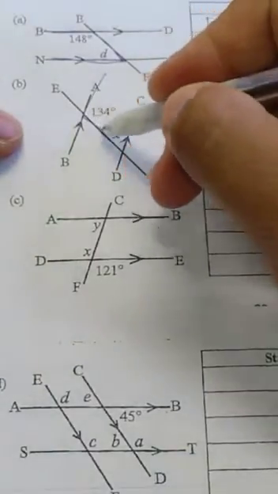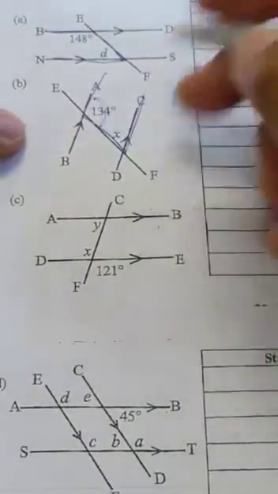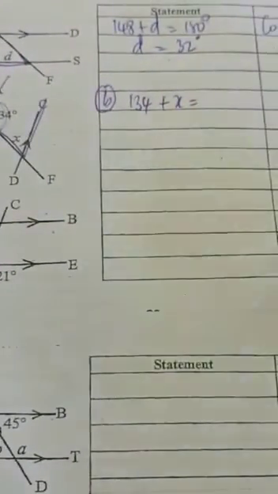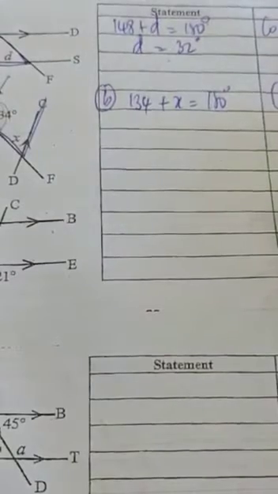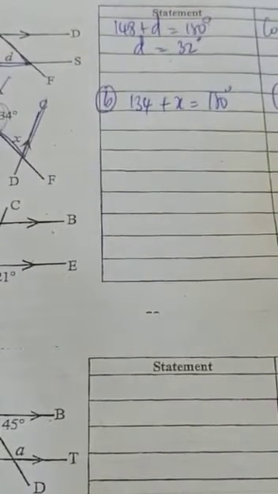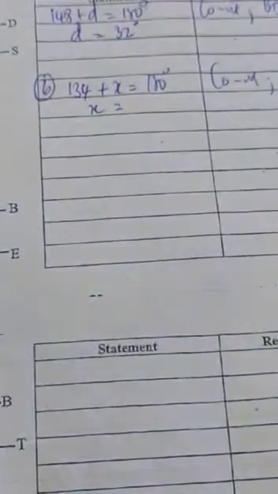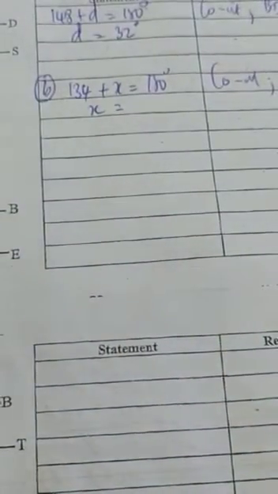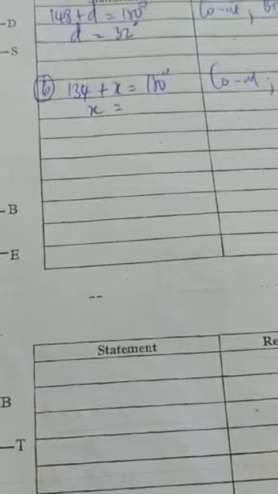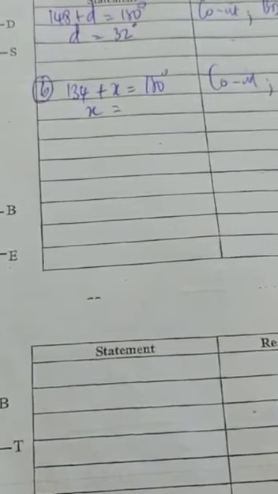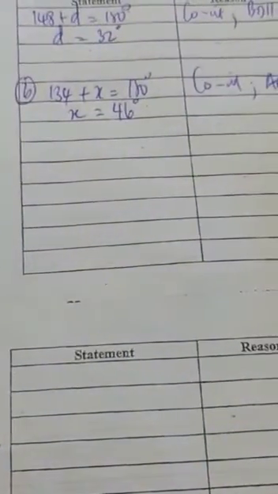In question B, again, as you can see, there is your co-interior angle. So it's 134 plus X is equal to 180 degrees. Why? It's co-interior with AB being parallel to CD. So X is equal to 180 minus 134, which should be 46. I think it's 46. Yeah, 46 degrees.